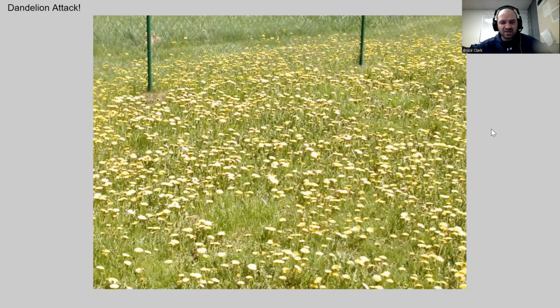Dandelions would be a boom and bust. They grow, they produce this flower, then they reproduce. They produce the white fluffy seeds that spread, and then they die out.